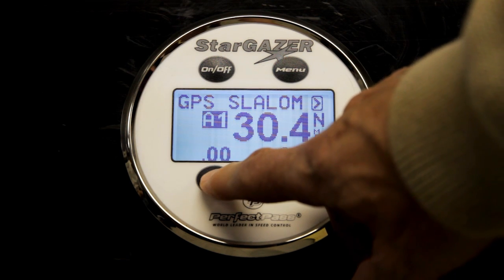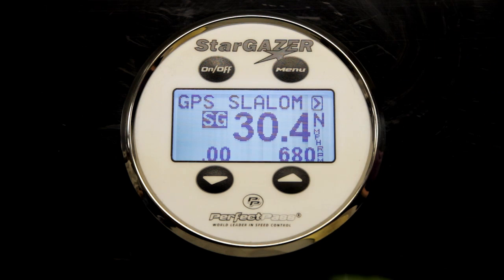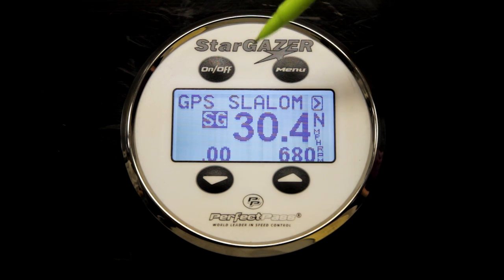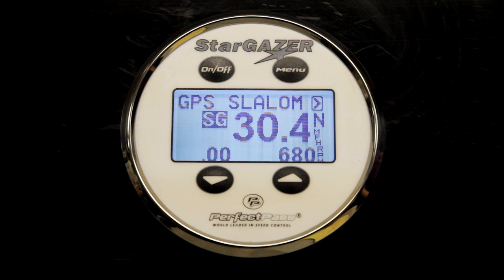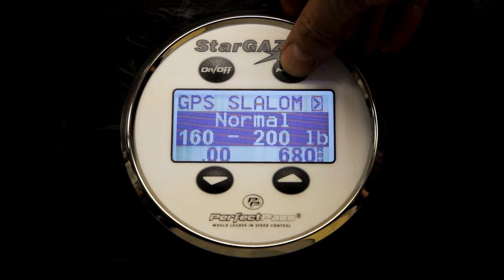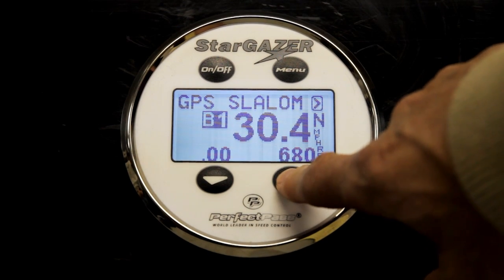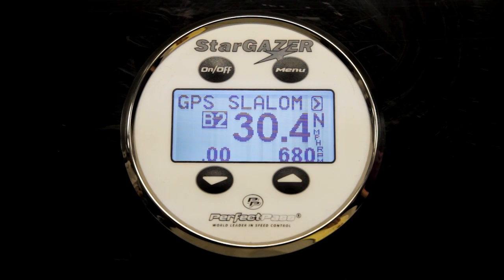A1 is the beginning. If you go below A1, you'll notice it says SG, which stands for Stargazer. If SG is on the screen, that means the Z Box is effectively off and you are running standard Stargazer software. So once again, if I want to set, say, B2, which is a good place to start if you're not sure where to begin, just highlight that, set B2, and away you go.